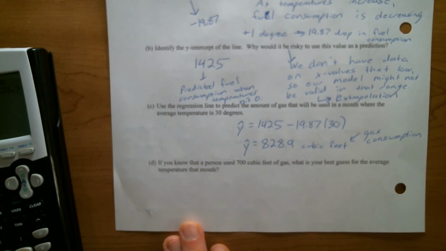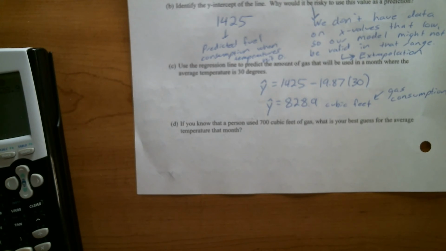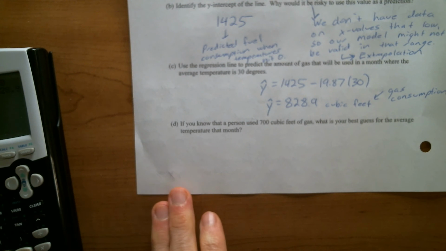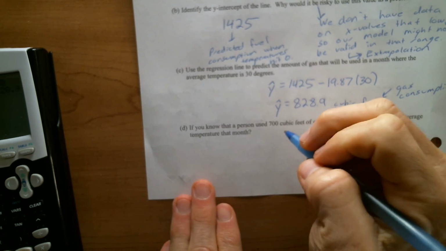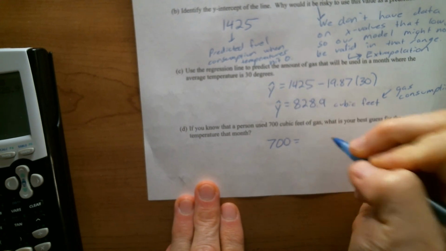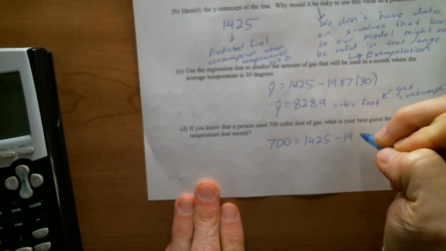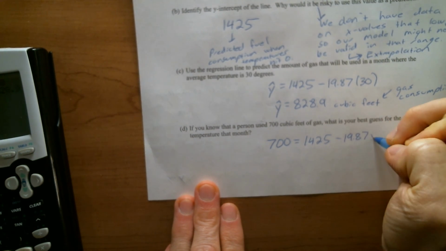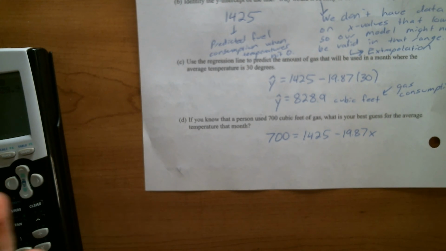And then if you know that a person used 700 cubic feet of gas, what is your best guess for the average temperature that month? Again, it's just really basic algebra here. So this time the 700 is going in for the y hat, 1425 minus 19.87x. And then you're just going through and doing the calculations at that point.